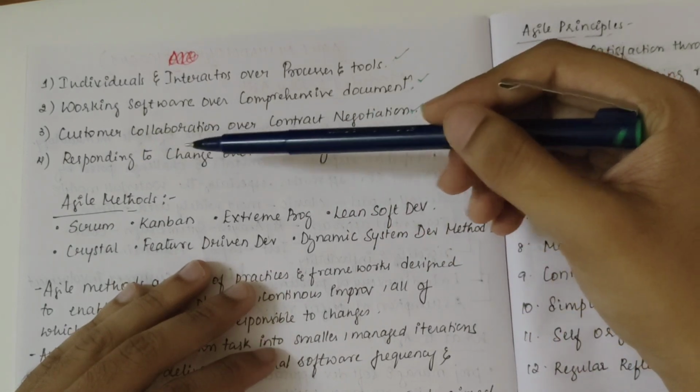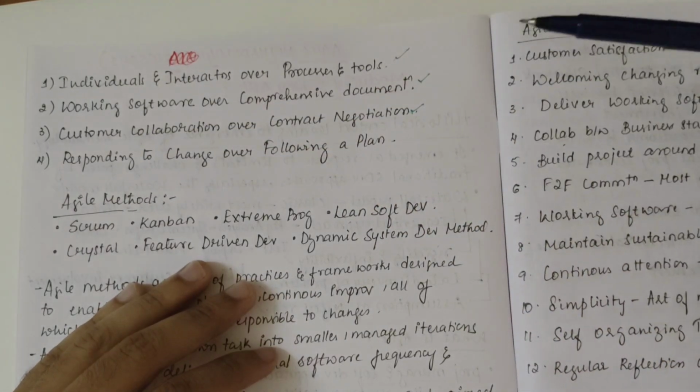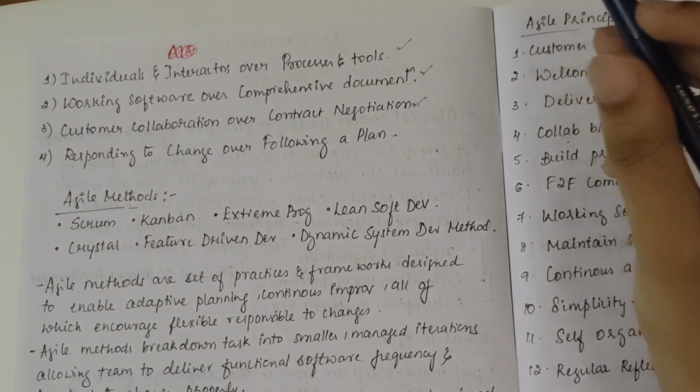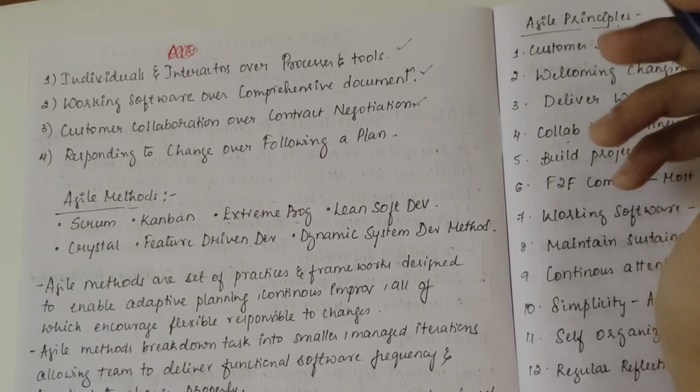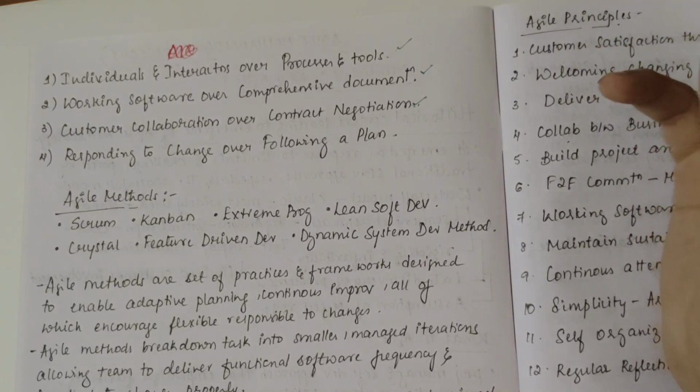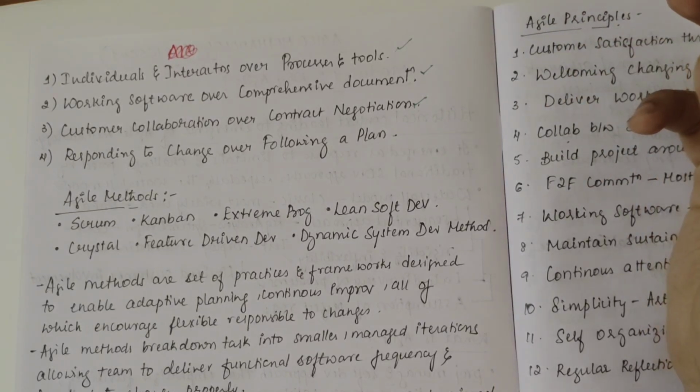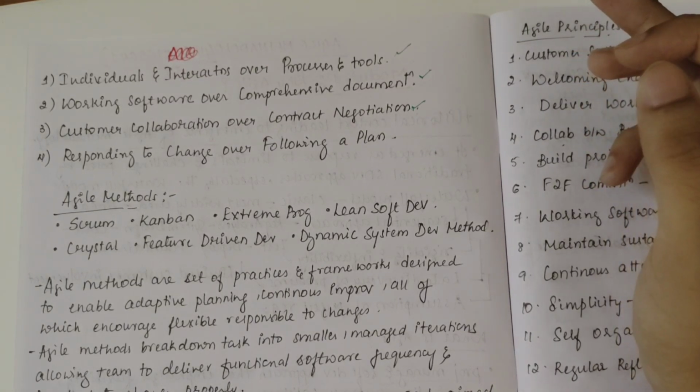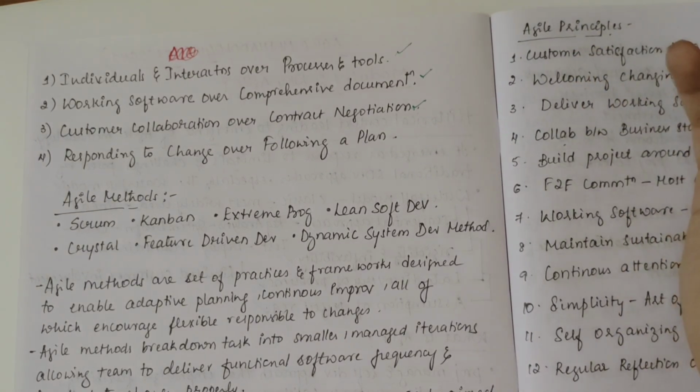Then we have response to change over following a plan. So we should not be rigid and inflexible when the requirements are being updated by the user. That is, we should welcome such changes and be ready to apply them. Okay, so these are the Agile manifestos. They can ask for 5 marks.